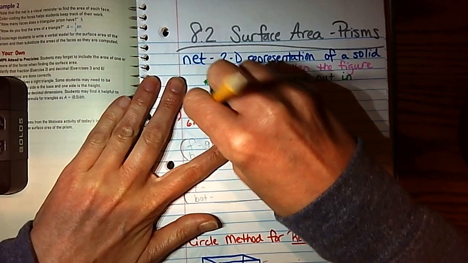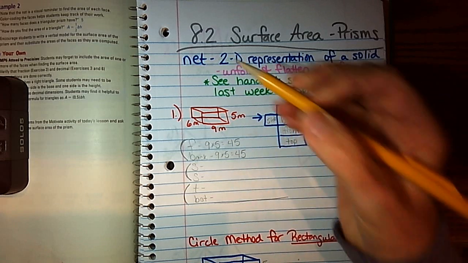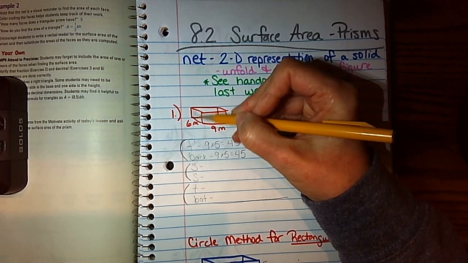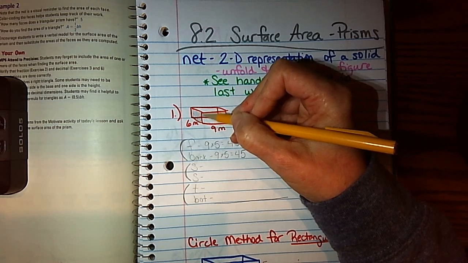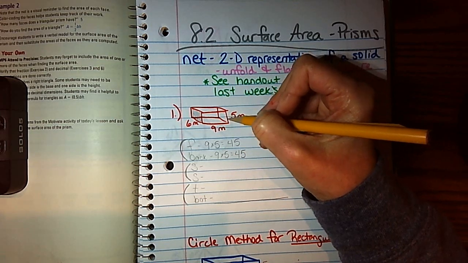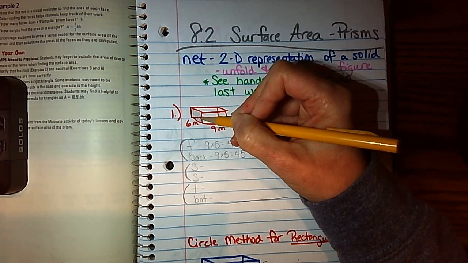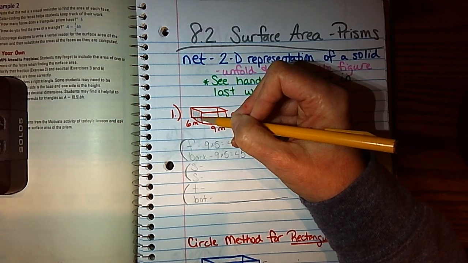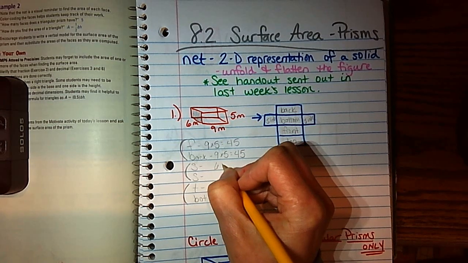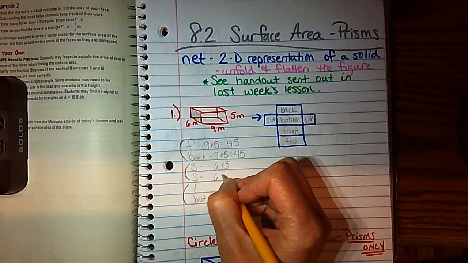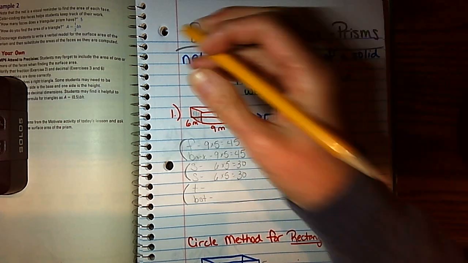Now I'm just going to erase so you can see my shading in for the other parts. Let's do the sides. That would be this over here. Well, I know this bottom is 6, but what is this side? Well, if this side is 5, that also means this side is 5, because remember, opposite sides of a rectangle are congruent, are equal. So the side would be 6 times 5. And both of them are going to be the same. That gives me 30 for each.